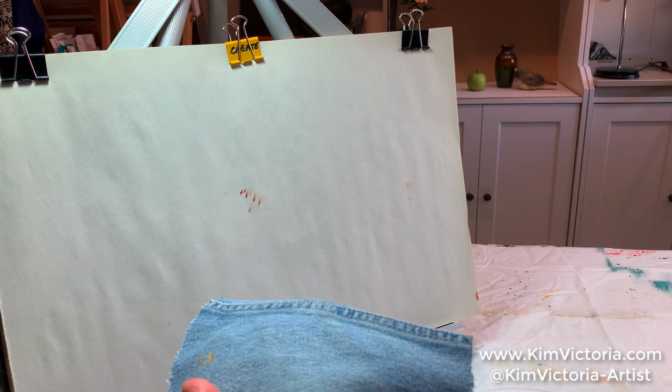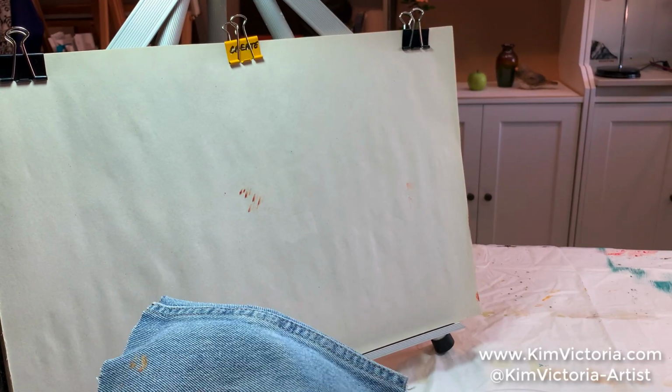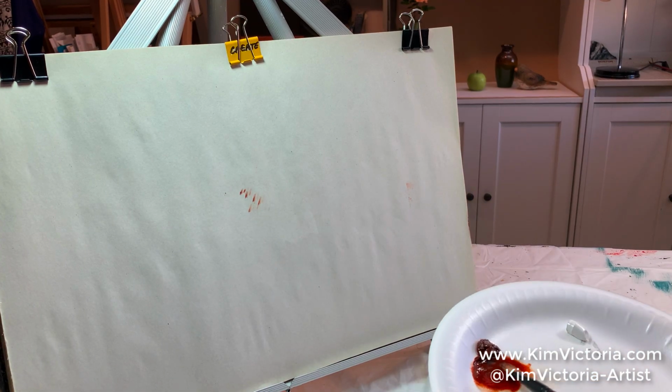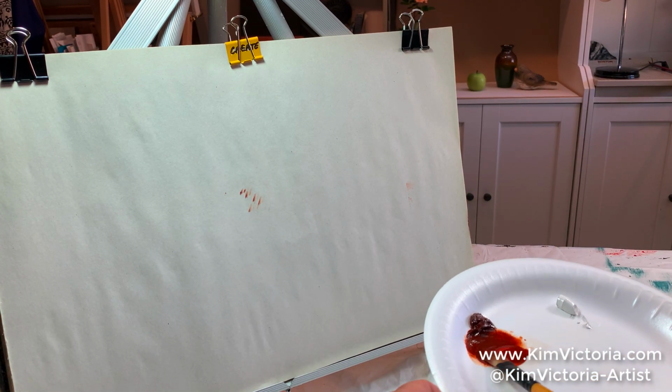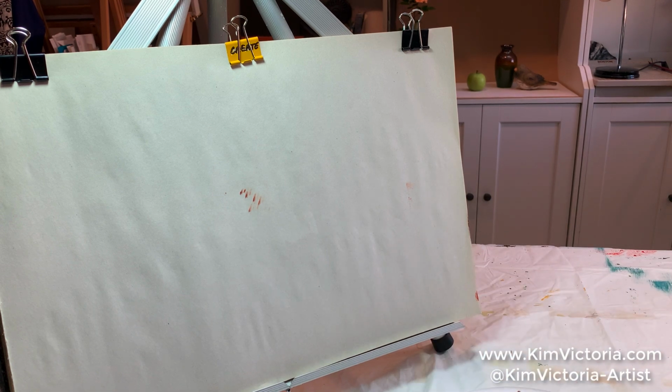When I need to wipe my brush off, I've got my old denim jeans material here. Fantastic for oil painting, old denim. Perfect. A great way of using old jeans. So down here I just have a little bit of a soup of thinned burnt sienna oil paint so that it's easier for us to draw with a brush.